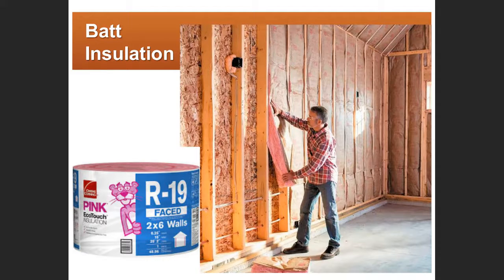More specifically, 2x6 is on 24-inch centers. What's more common construction would be 2x4s on 16-inch centers. And in a 2x4 wall, we would be using either R11 or R13 insulation. So typically in a wall, we're going to see something between R11 and R19.